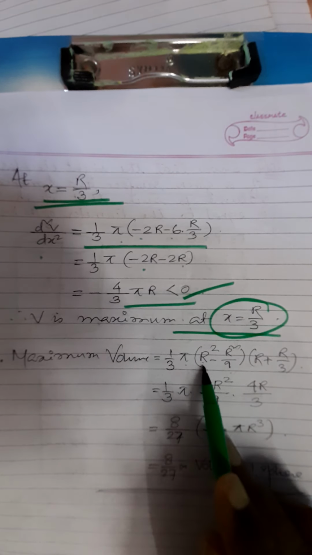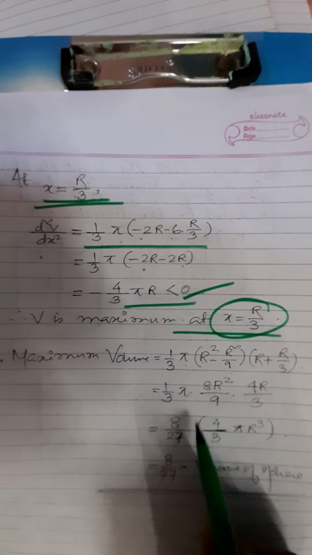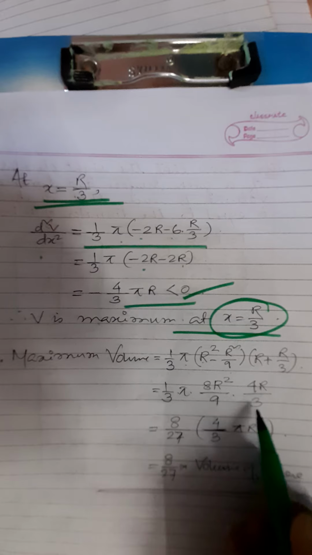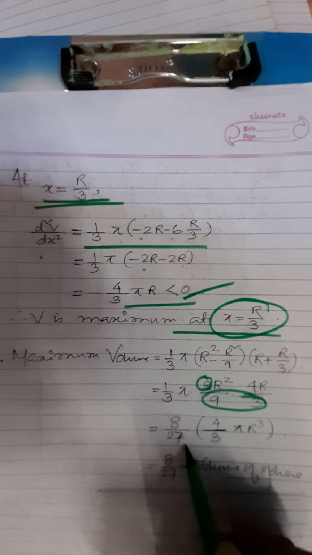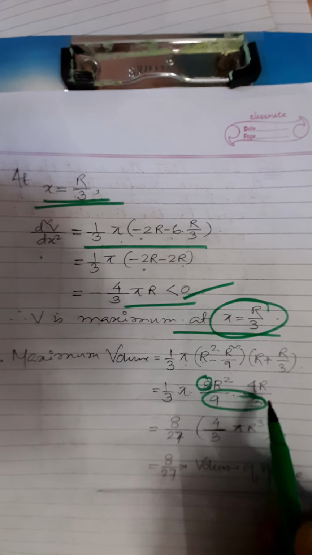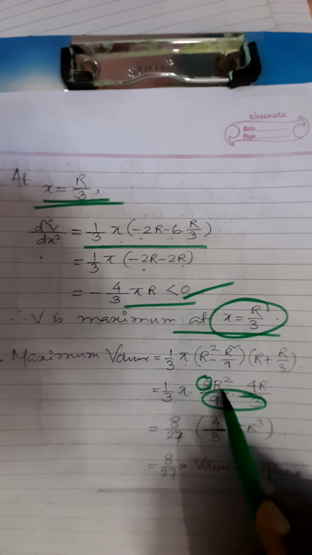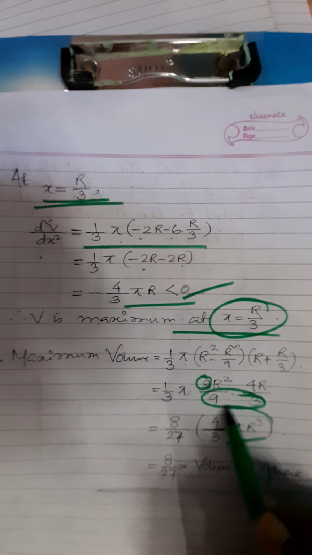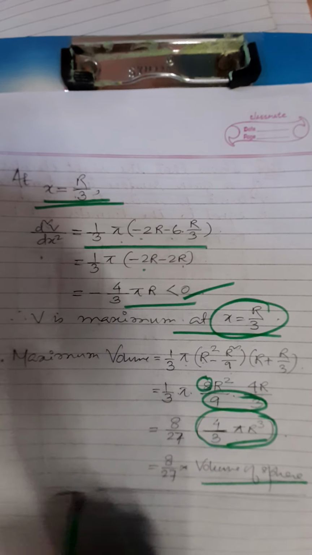The LCM of this is 9. So 9 is r square minus 1 r square, that is 8 r square, and 4r. So if we arrange this, we take 8 by 27. What is the remaining? 4 is the remaining up, 3 is the remaining down, so 4 by 3 pi is there, and r square into r is r cube. This is the formula of the volume of the sphere. So we can say it is 8 by 27 of the volume of the sphere.